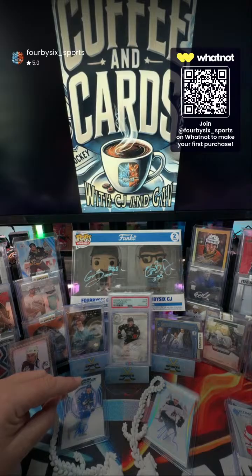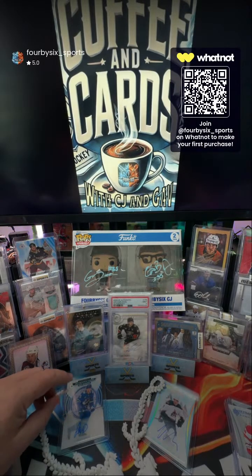Got to know Boston through buying some Bruins cards through him. Gavin's bought some other stuff from him. Guy's got a hell of a collection.